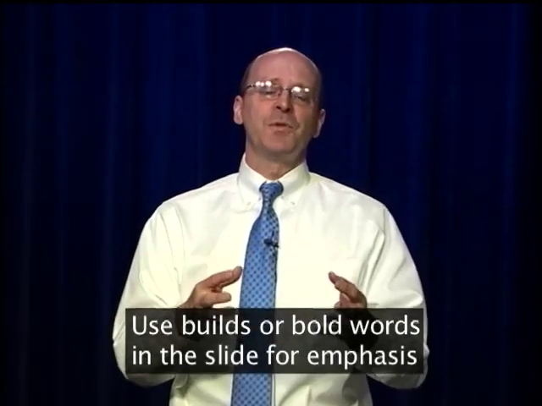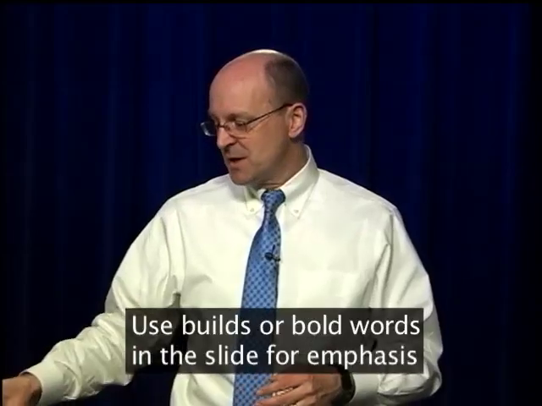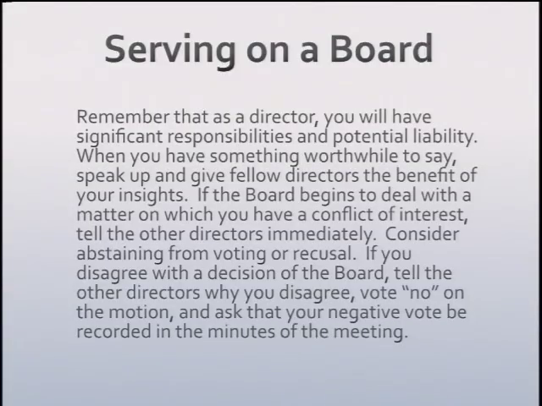Number 3, consider using builds or bolding or highlighting keywords within your presentation. So for instance, when we look at this slide, this is from a law firm in the Midwest. And all you need to know about it is this is a slide they put together to a group of people who are about to start serving on a hospital board. That's all you have to know. But you can look at it just from the very beginning here, and it's not that good of a slide. It's got way too much text. There's no bullets, where you're supposed to look, no rhyme or reason.